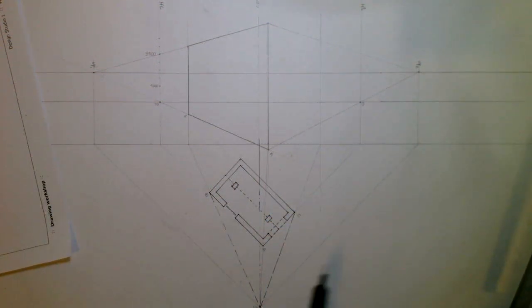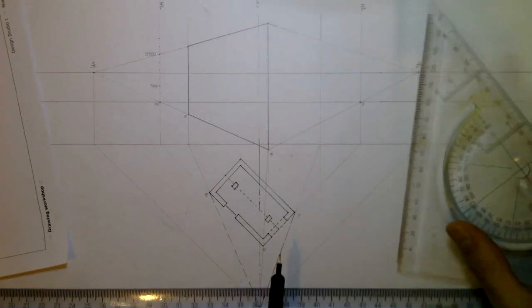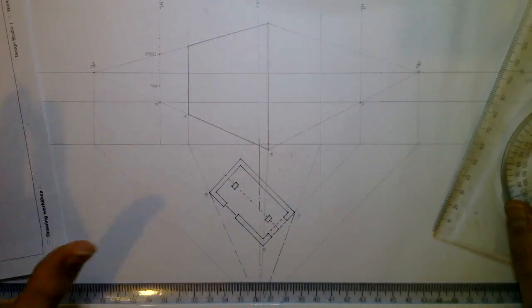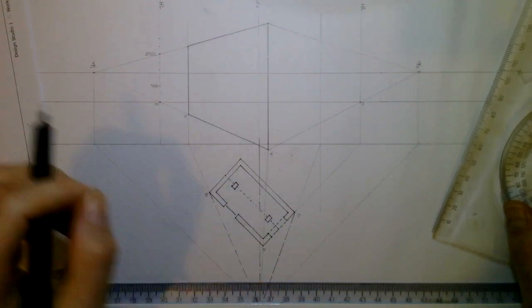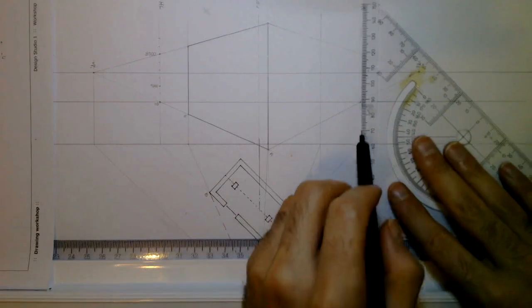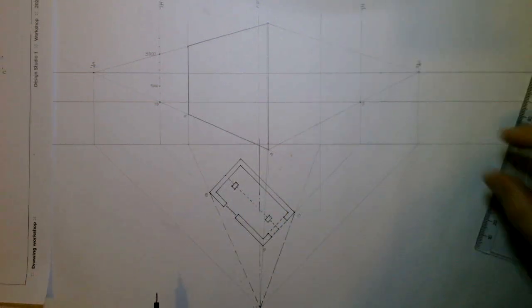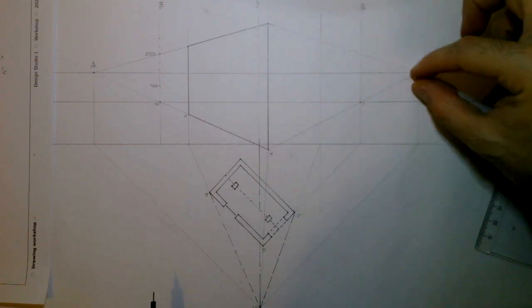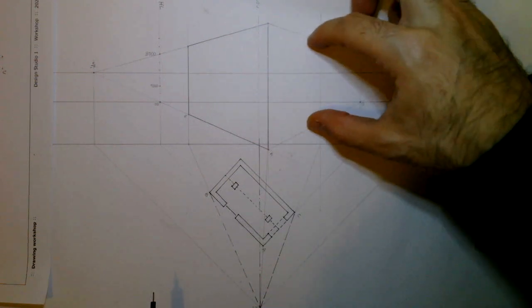I had to put a bit more pressure so you can see that, but don't erase your construction lines; have them very faint and nicely drawn. Again, all these lines between these two indicate 3 meters.